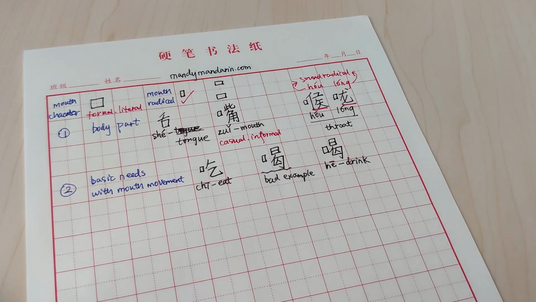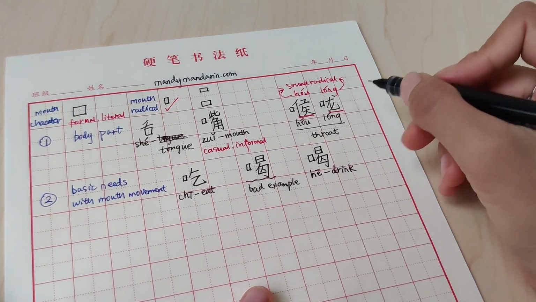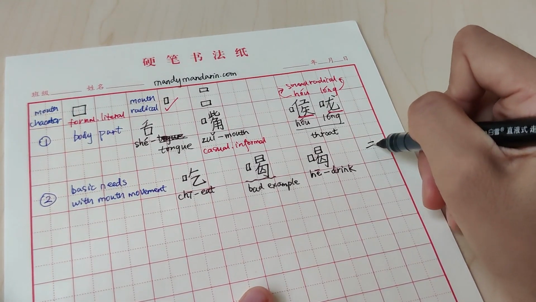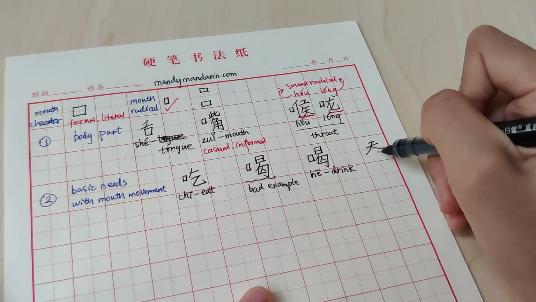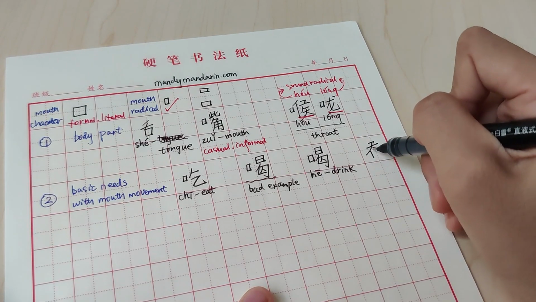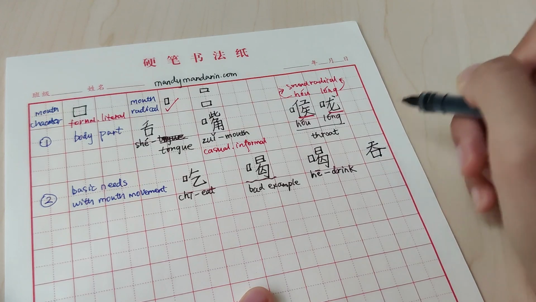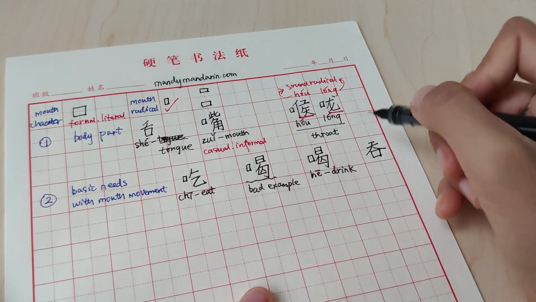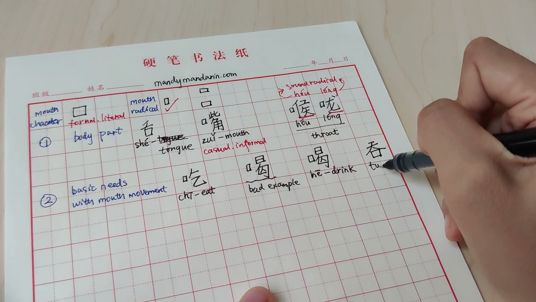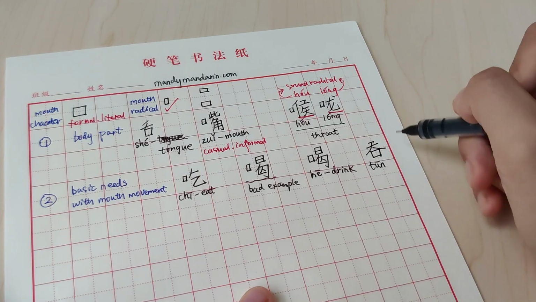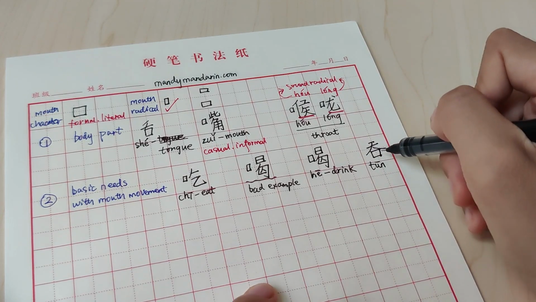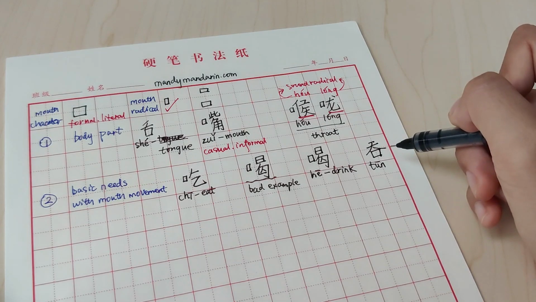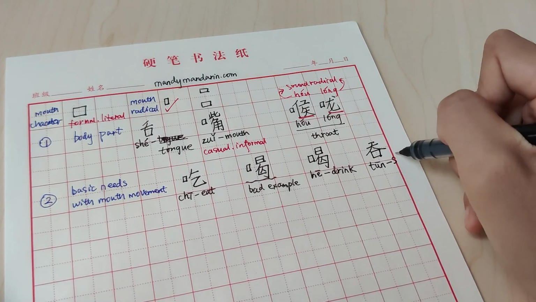And the third one is 吞. And we can put the mouth radical in the bottom. This is 吞. And you see the mouth is so big, it means swallow.